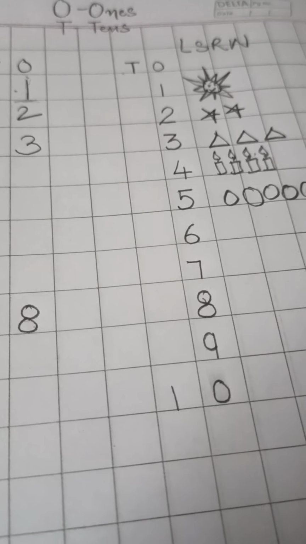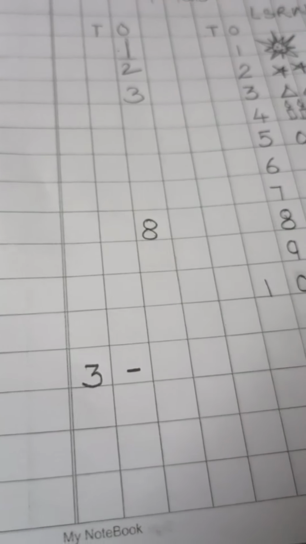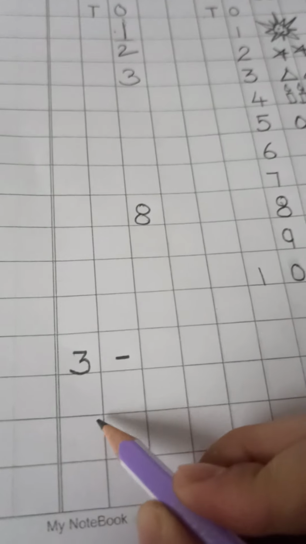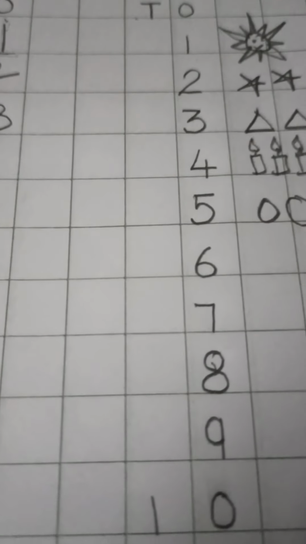Or the other way is that we can just write the number here. Suppose I have written 3. Now they are supposed to make any 3 things. It's 7, so now any 7 things. That's how we can teach them numbers.